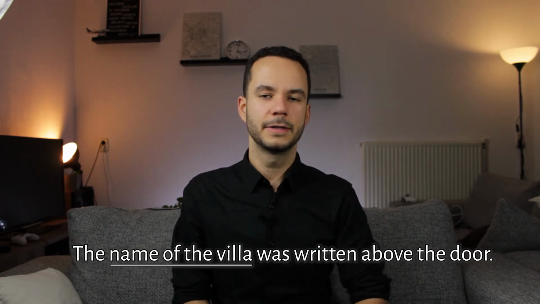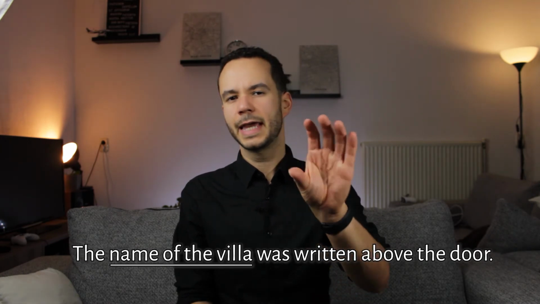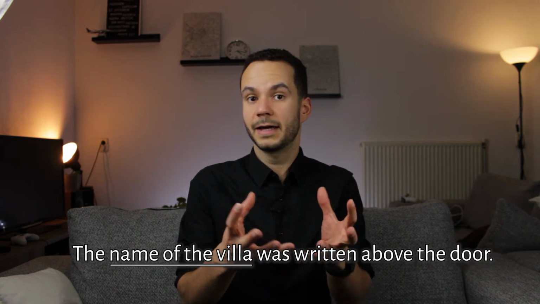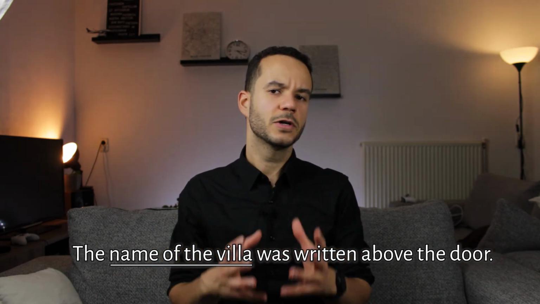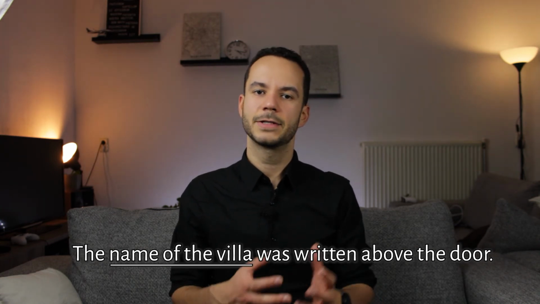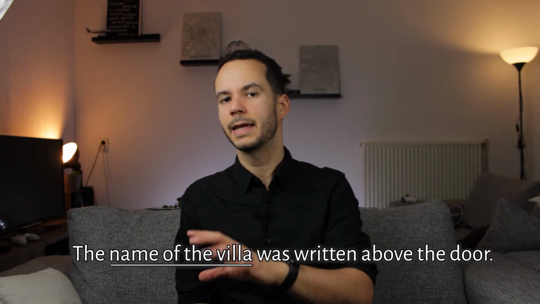Rule number 2. We usually don't use apostrophe S when we talk about things that aren't countries, people, animals, and those kinds of things, right? So take for example this sentence. The name of the villa was written above the door. Now the name of the villa is a way to indicate possession, right? It's the villa that has a name. But because villa is inanimate, we don't really use apostrophe S. And the construction, the name of the villa is preferred over the construction, the villa's name.